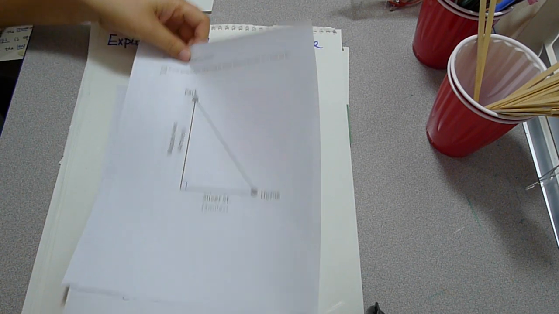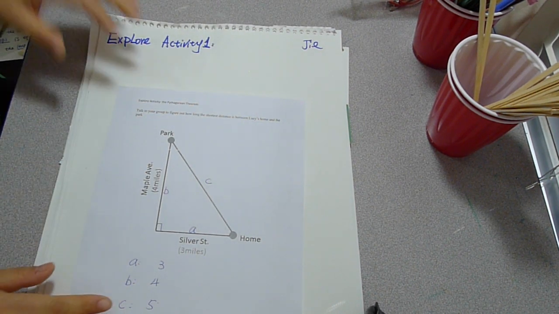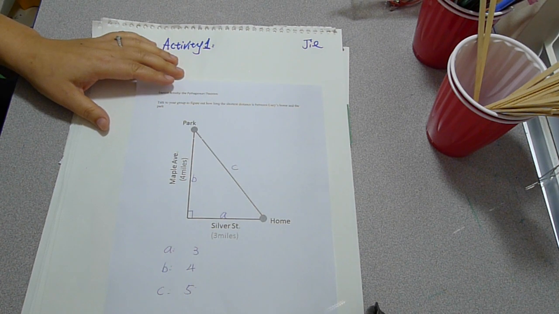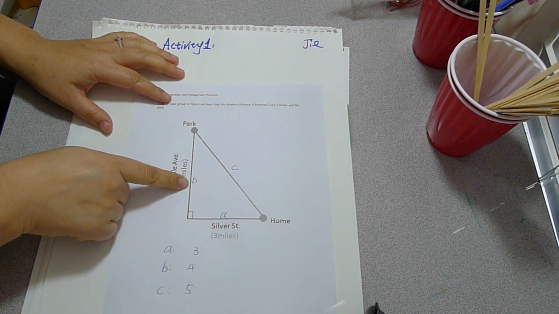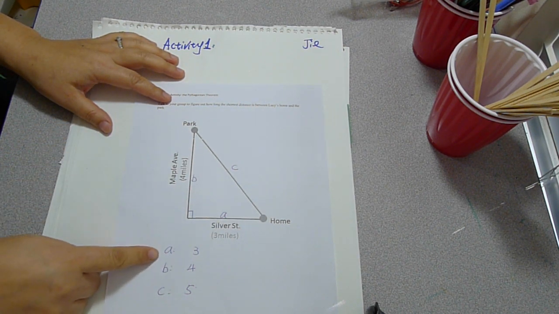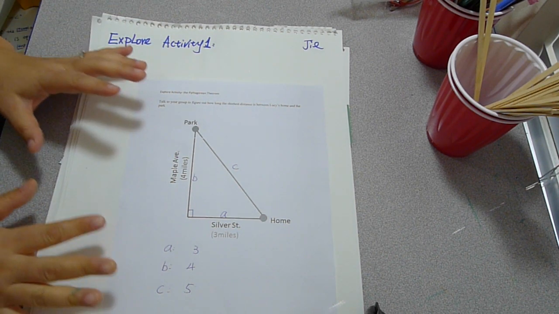This is how their handout would look when they finish the measurements. To make it simple, instead of calling it Silver Street, I will just put A here, Maple Street B, and the straight line C. So A is 3, B is 4, and C is 5, right? This is how it is supposed to look.